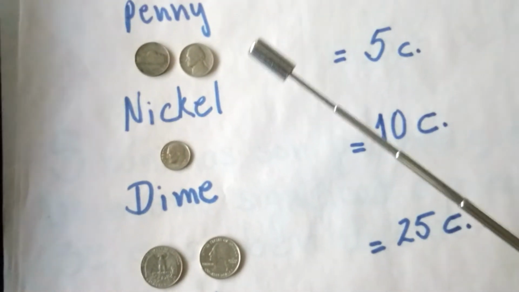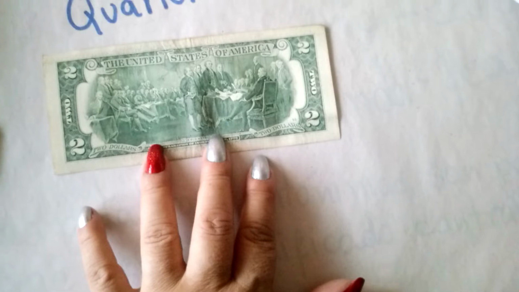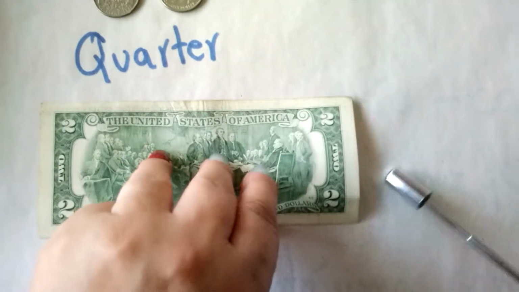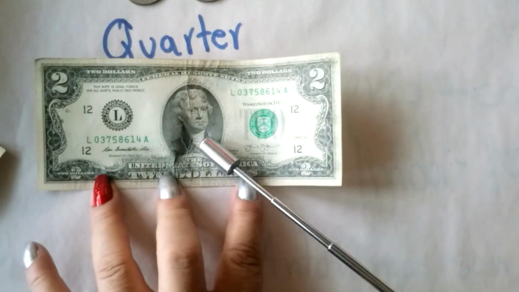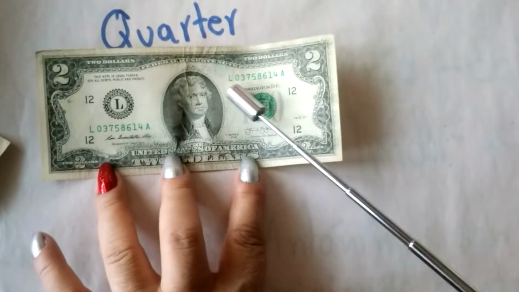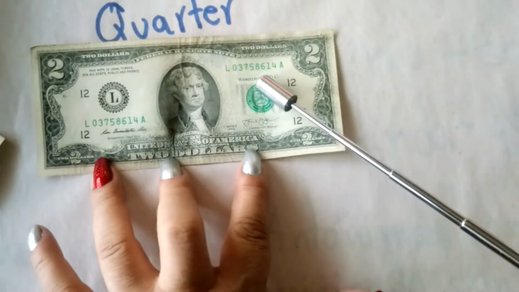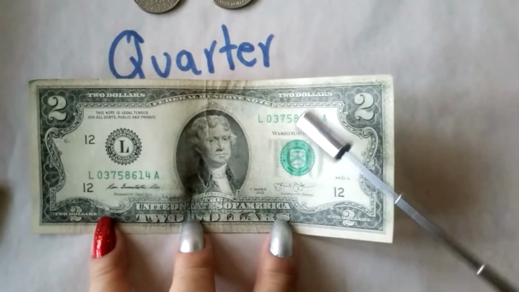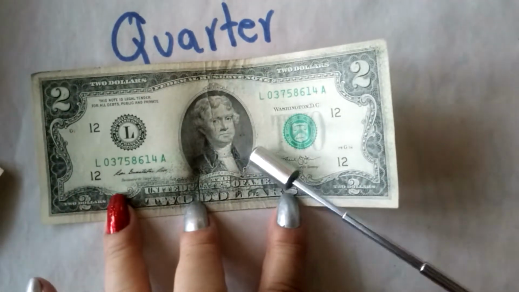Now we have here a bill. This bill is $2, you see. And in back you have one of the presidents too. These $2 bills, they don't use it, or you cannot find it in the United States. It was at the beginning that they used this.